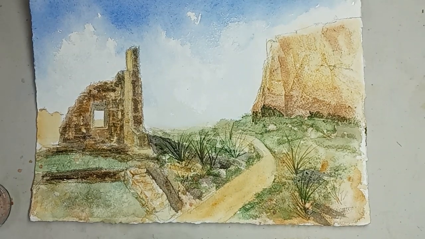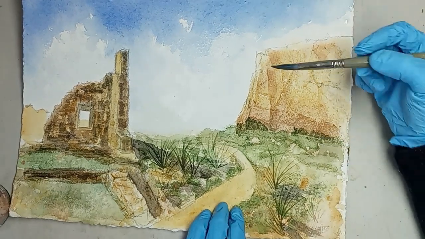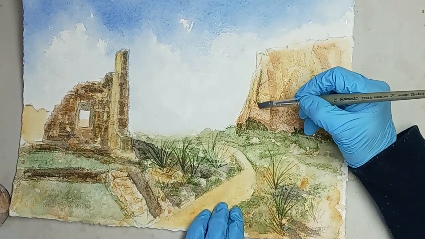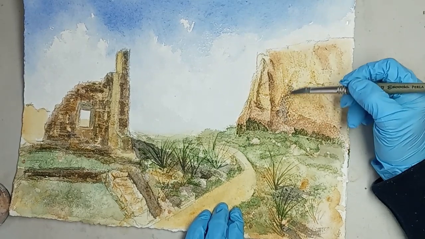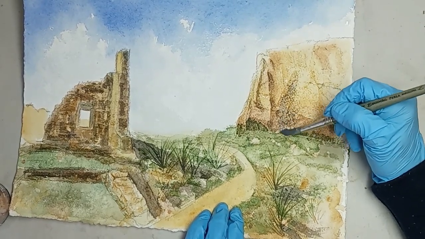All right, and I'm doing the same thing on this massive structure right here.